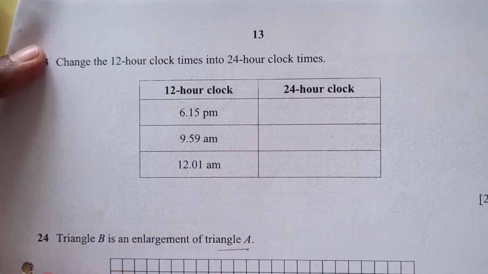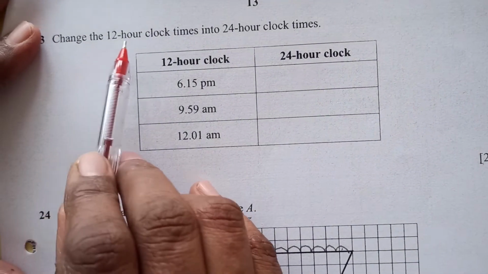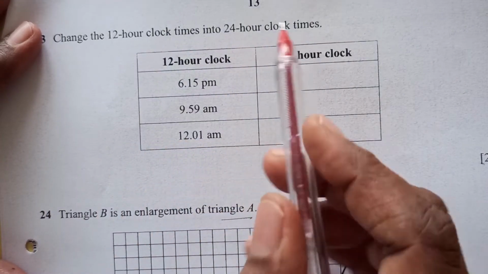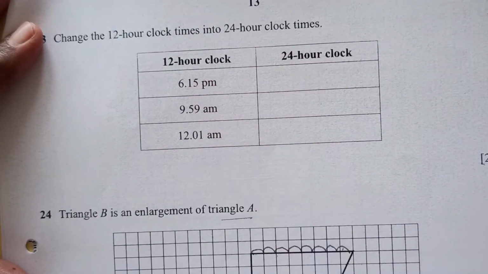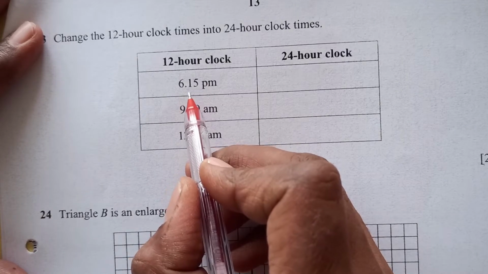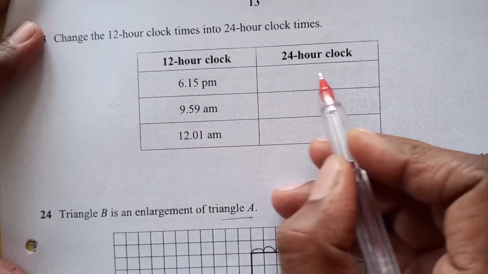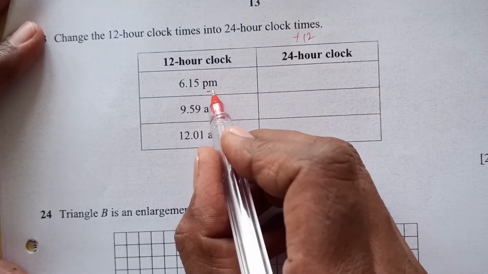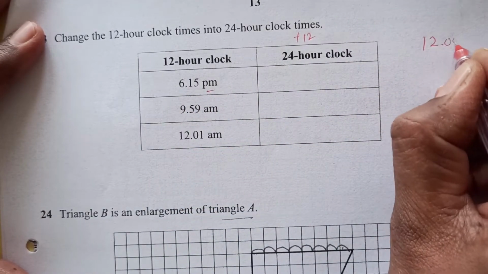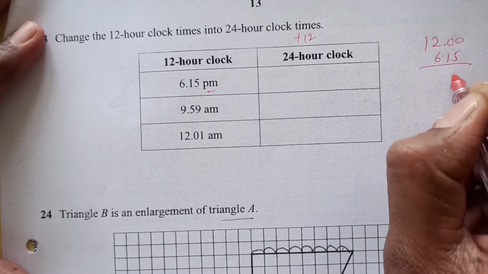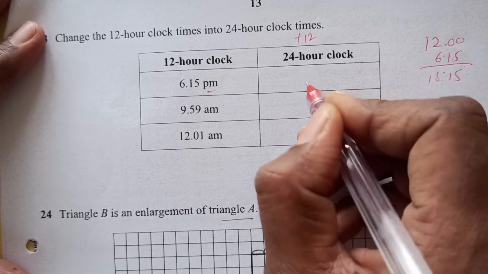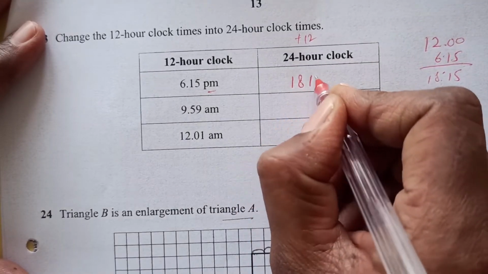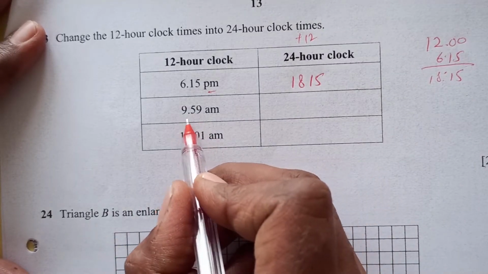Another question, this is from time. Change 12-hour clock times to 24-hour clock time. So we have here 6:15 p.m. In 24 hours, we are going to add the 12 hours here. So this is p.m. So 12 plus 6 is 18, then 15, right? Then 9:59 a.m.